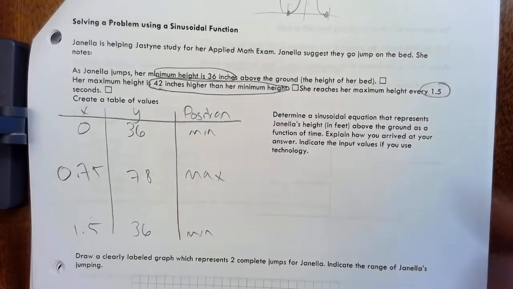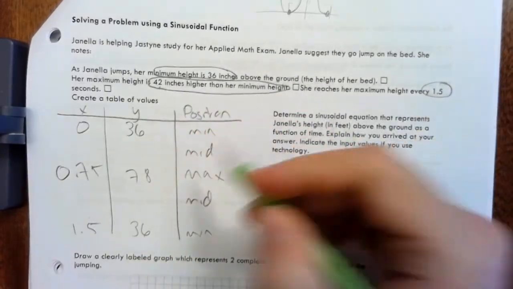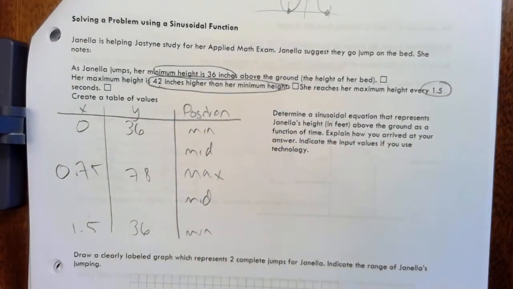Now, if I put this in, my calculator won't be able to recognize it. It'll give you some weird error. So we need to put midpoints in here too. I don't really need them for graphing. It's nice to have, but I don't really need it for graphing. I just need it for your calculator.